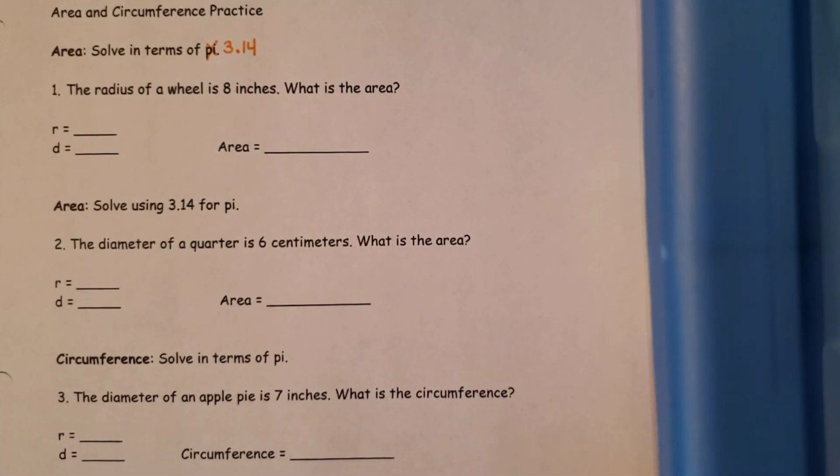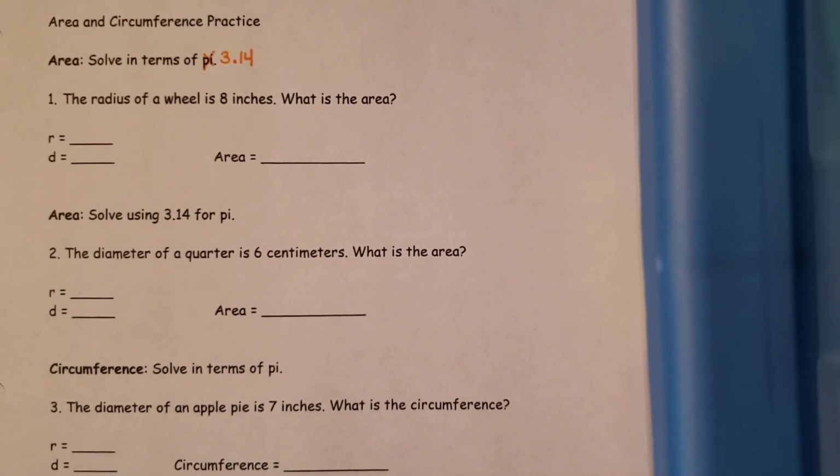Now, eventually, yes, you're going to be told to regularly leave pi in the answer to give us what we say is the most accurate answer. Now, let's take a look at this first problem. You're going to have to read carefully in your problems to make sure you are doing exactly what is asked.